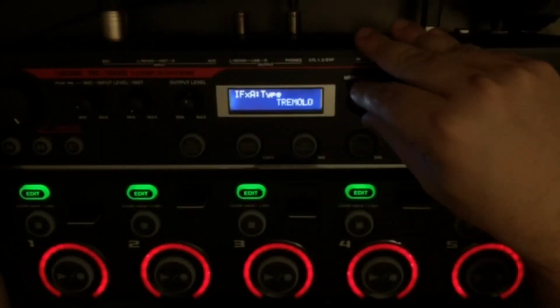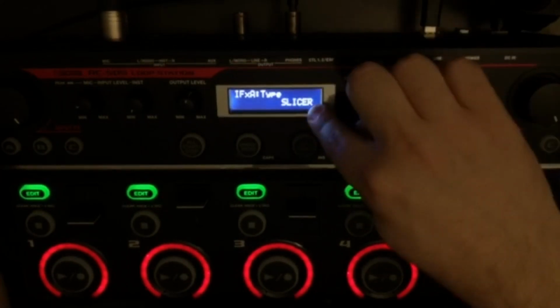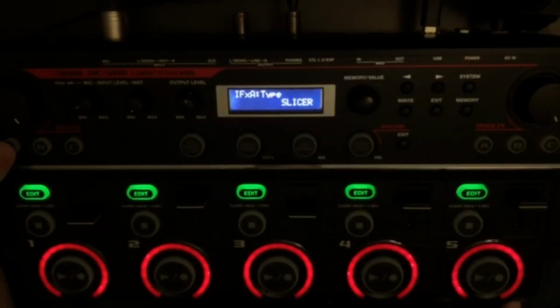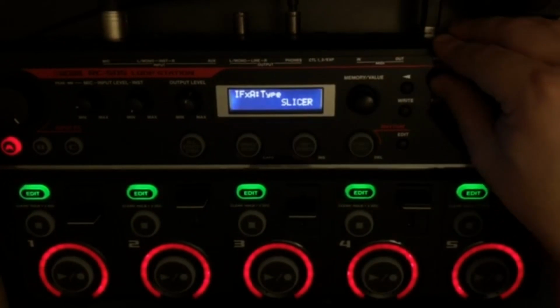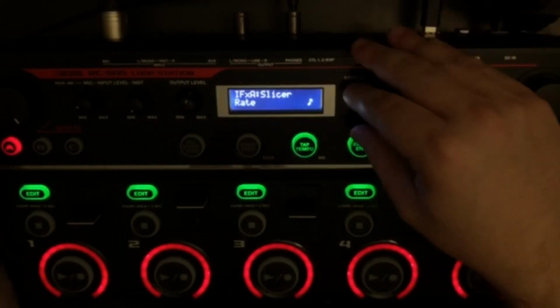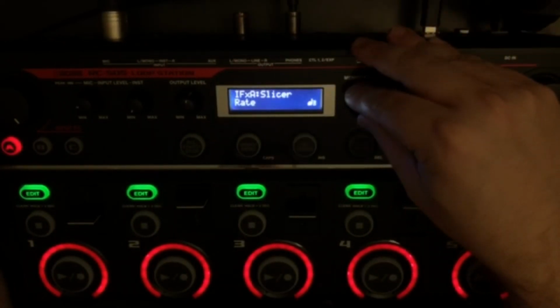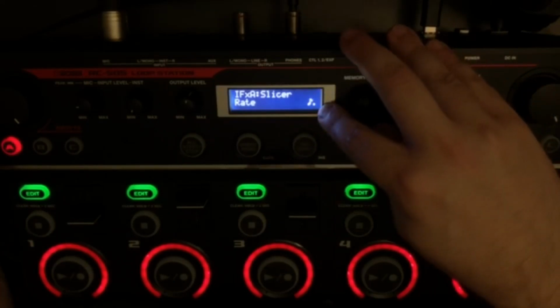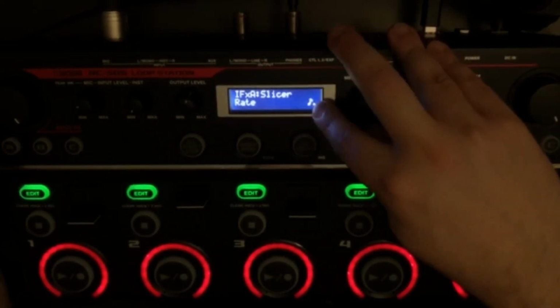Octave. Some people like to do the slicer thing. This is one of my fun parts. People at speed. We call that a dotted eighth note.